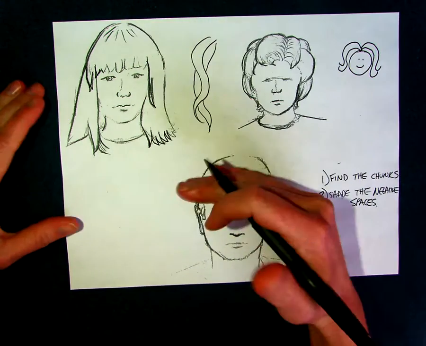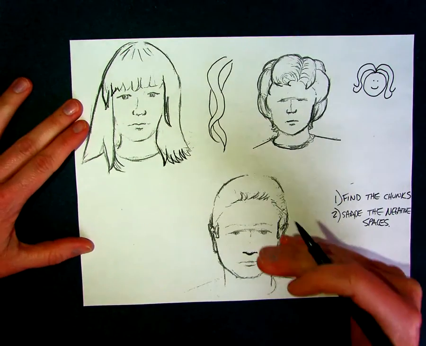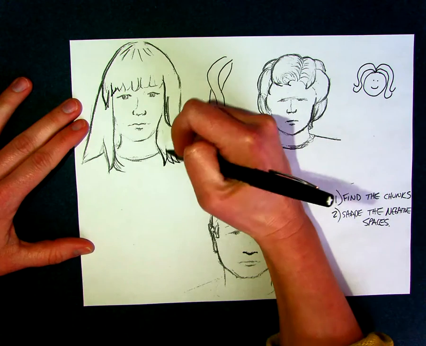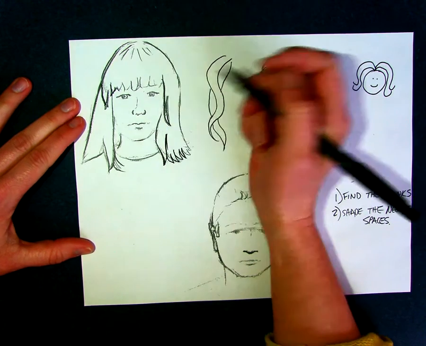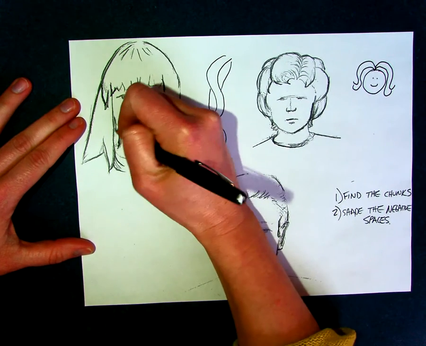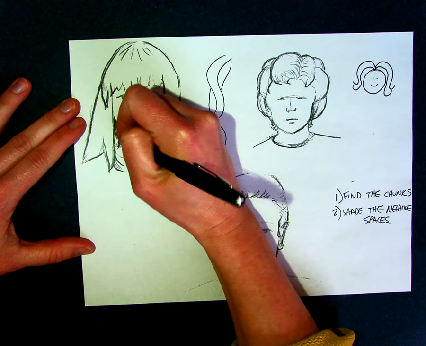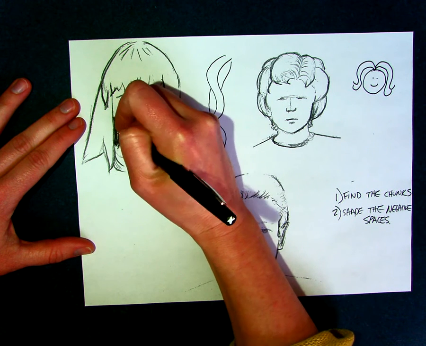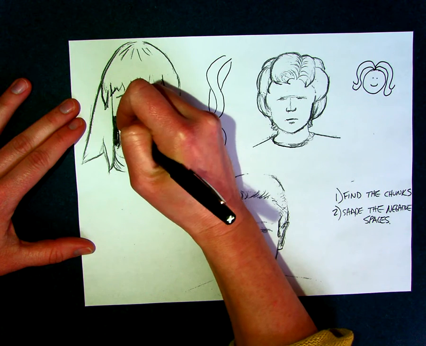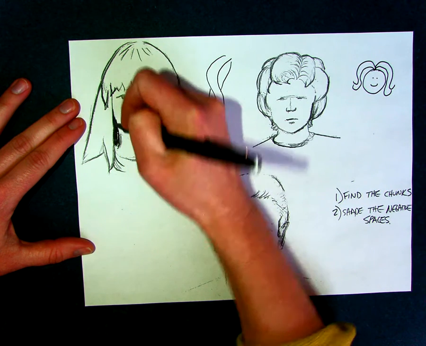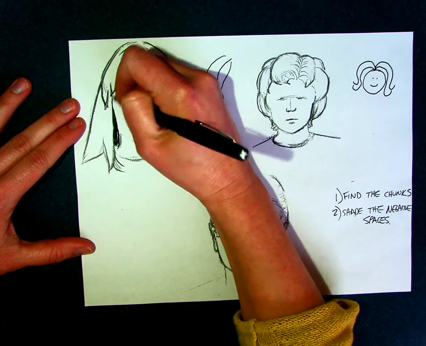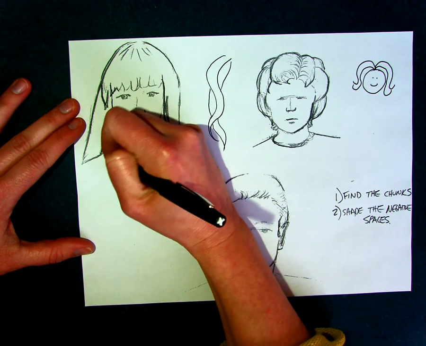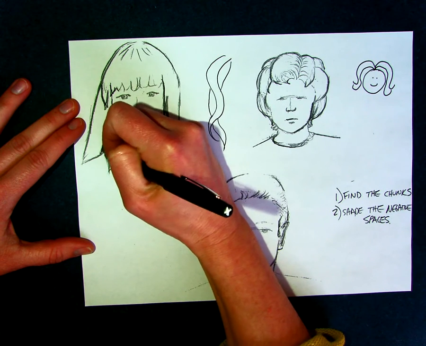So she's going to look like she's getting a really bad dye job at first. And that freaks people out. But the first thing I'm going to do, and I'm still using hatching because I want to use a texture that makes sense, is shade negative spaces first. And that's the places where I think the hair is breaking apart.